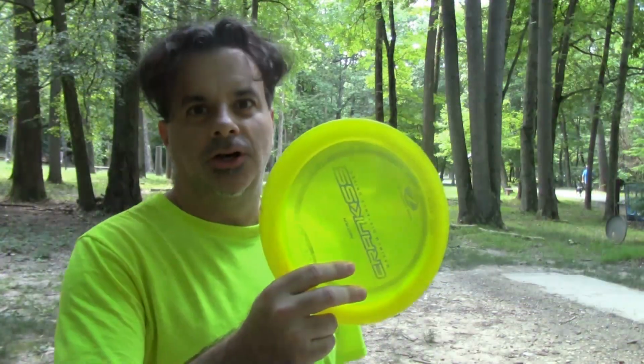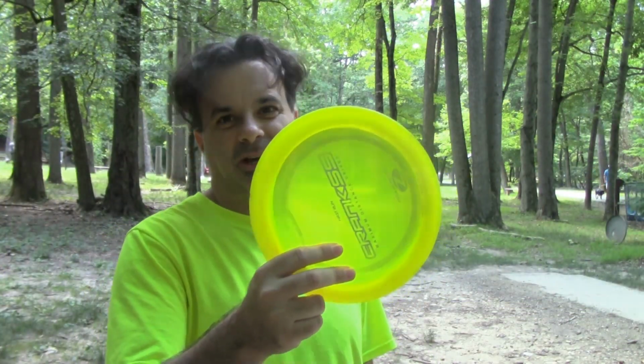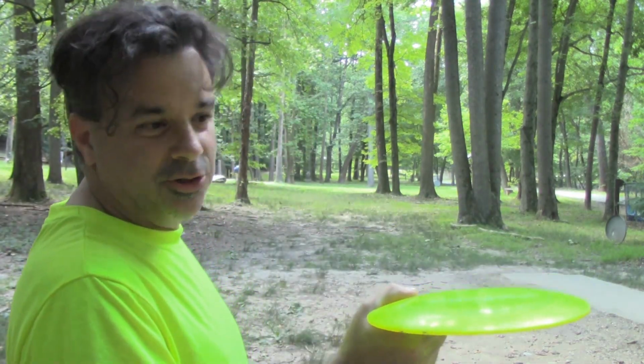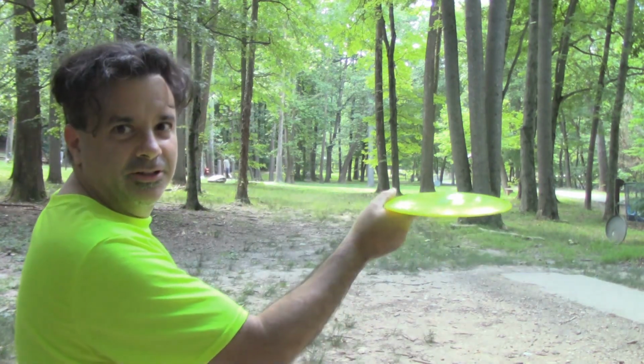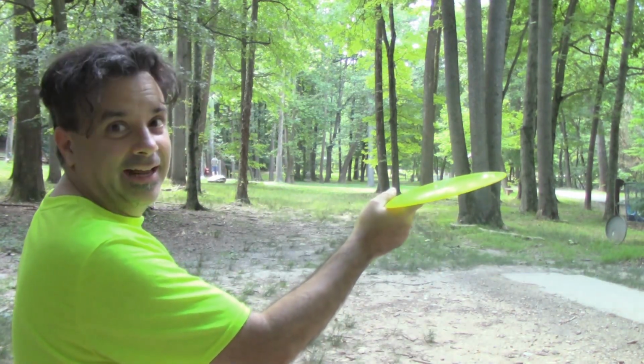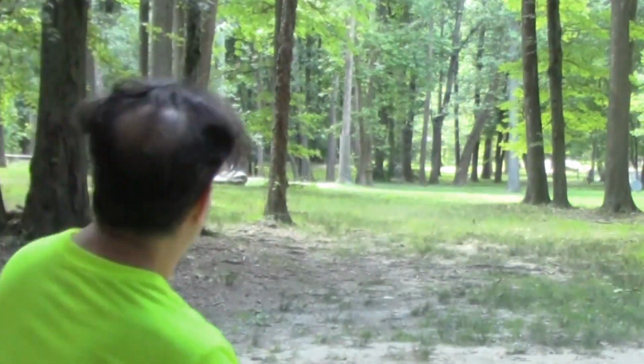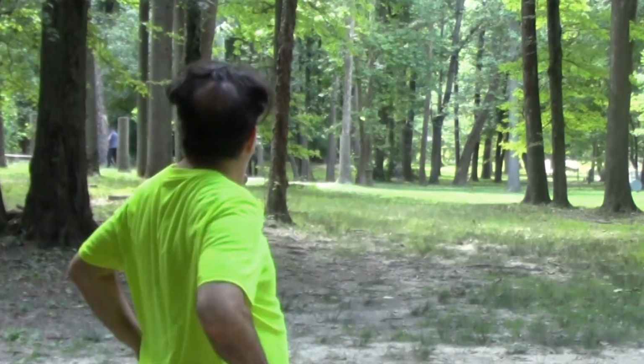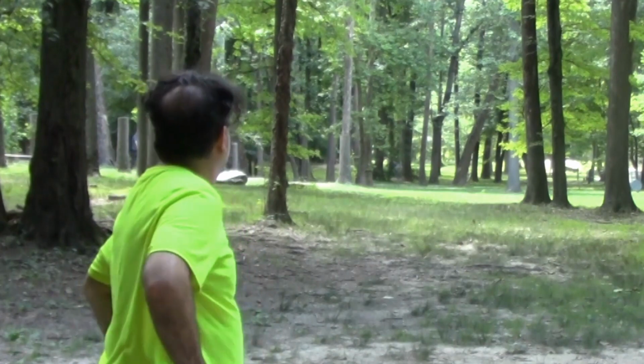Okay, here's another overstable disc, the Crank SS, and I've got to throw it similar to the Destroyer to get it to do what the Destroyer did. So definitely flat, maybe even a little anhyzer. There you go, and just see what the overstable flight characteristic did at the end of that one.